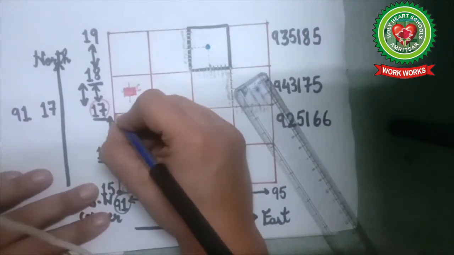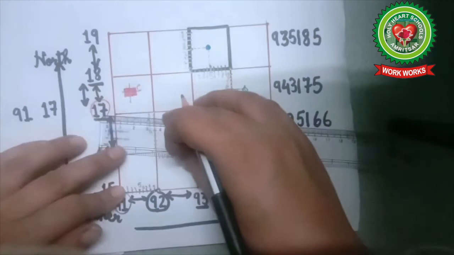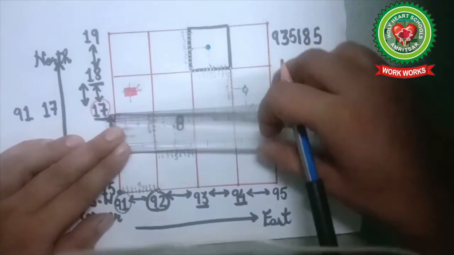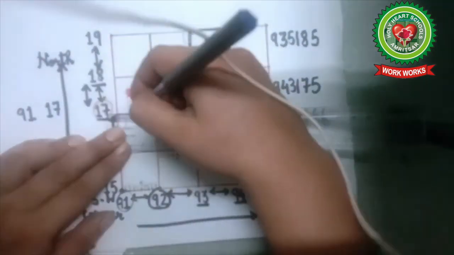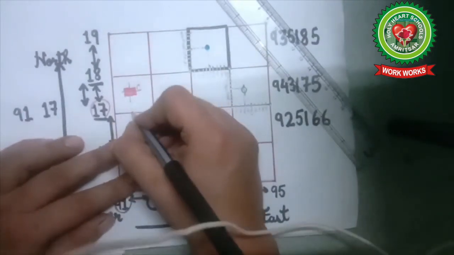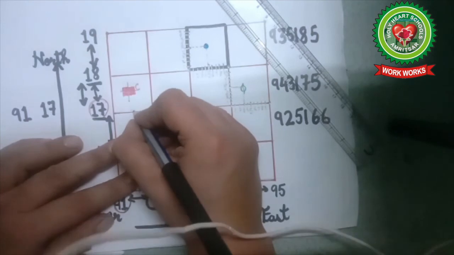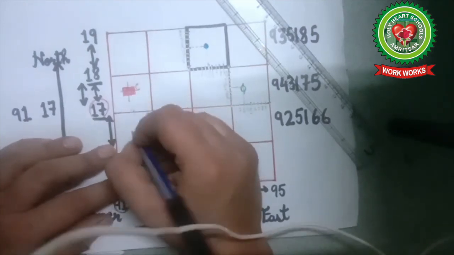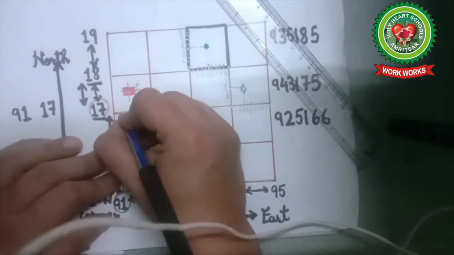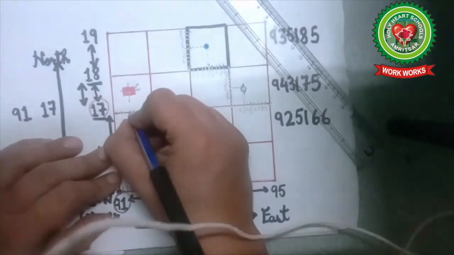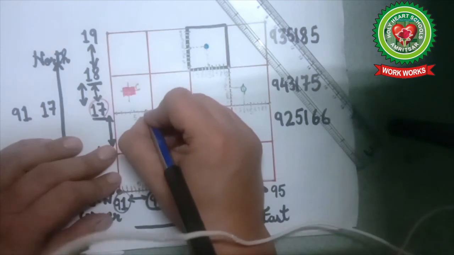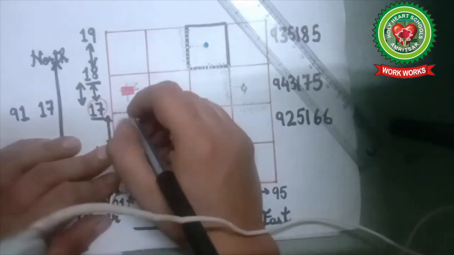For our convenience, we will mark here also the points from 1 till 10. Same step, first of all we will take its half and mark it as 5. And divide it, take its other points 1, 2, 3, 4 and then 5, 6, 7, 8, 9 and then 10 itself.